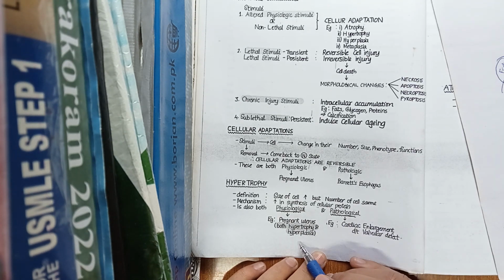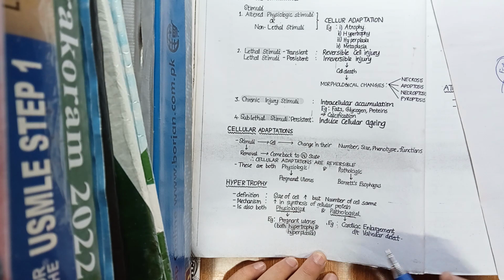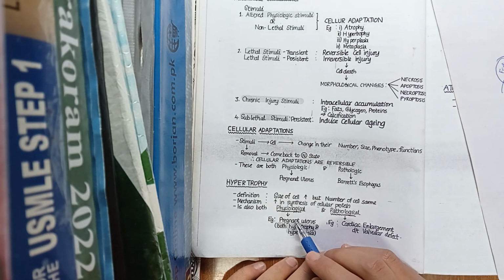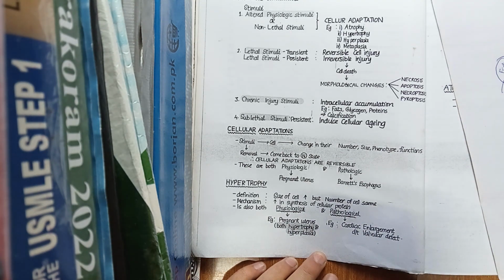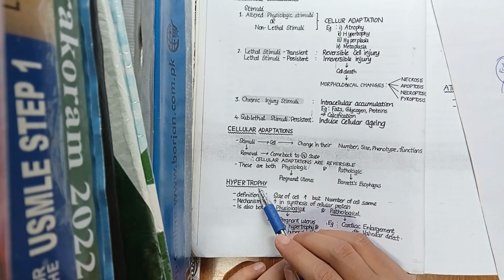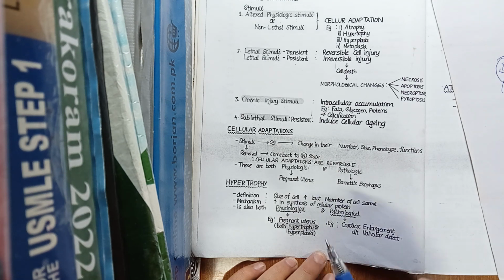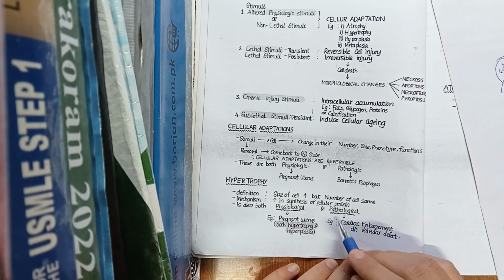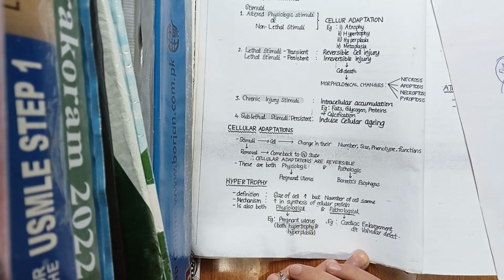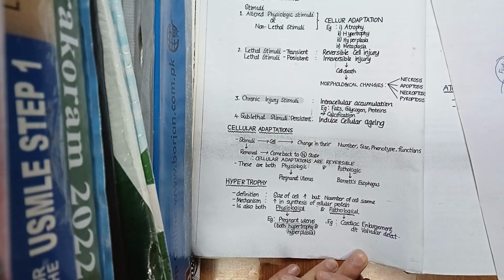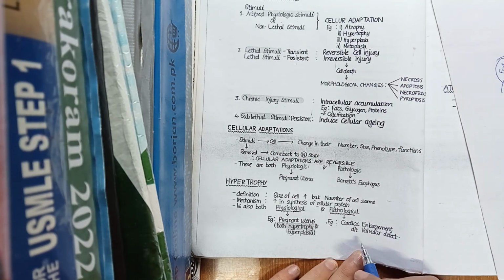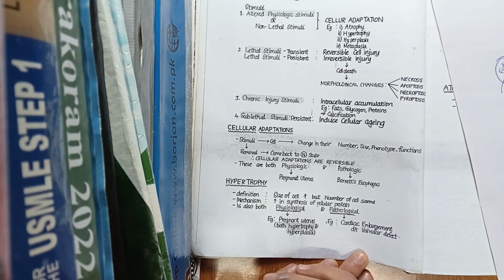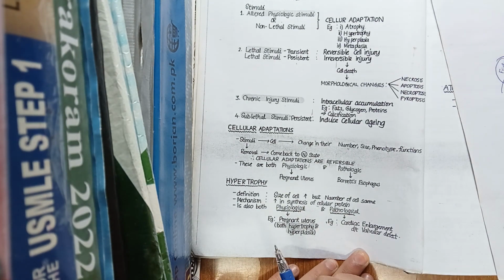So one important point is that it is both hypertrophy and hyperplasia. We will discuss that hyperplasia means increase in the number of the cells. So in the pregnant uterus, there is size increase and number increase. The size increase is called hypertrophy and it is a physiologic example. But remember, the most frequently asked question is this one. And if somebody asks you to give an example of pathologic hypertrophy, your answer would be cardiac enlargement due to valvular defect. It means the cardiac size increases.